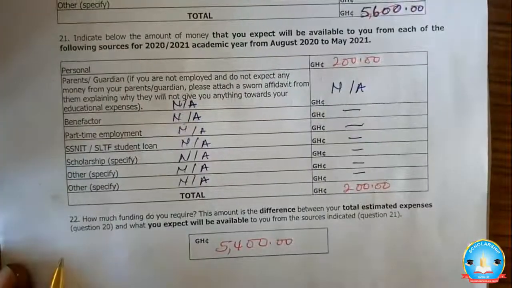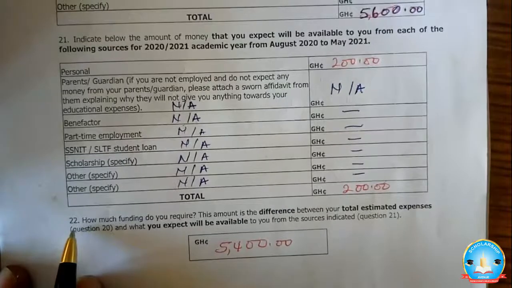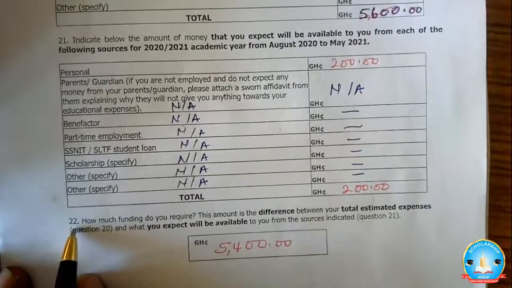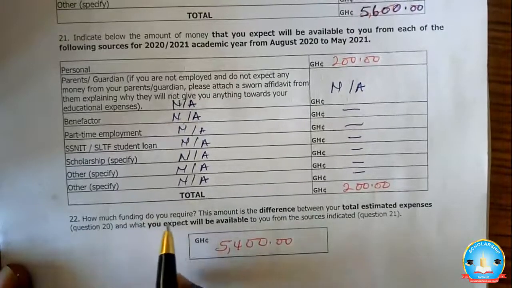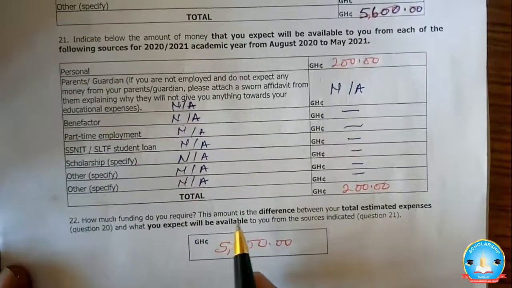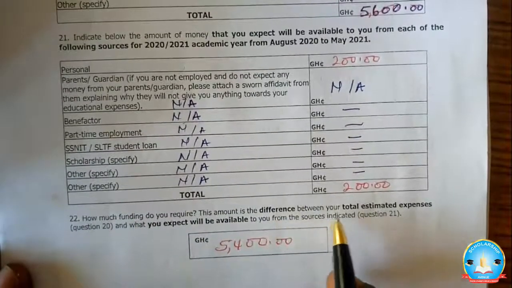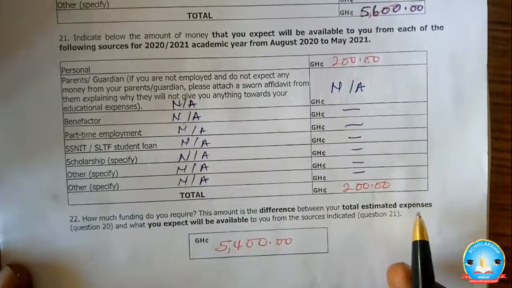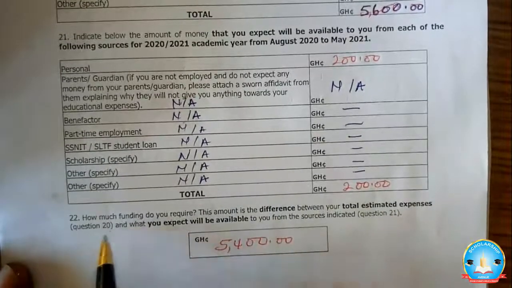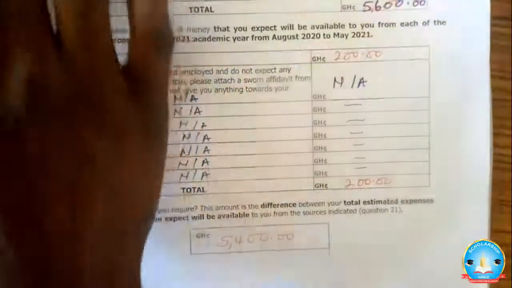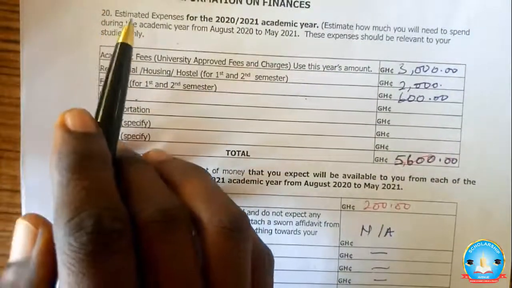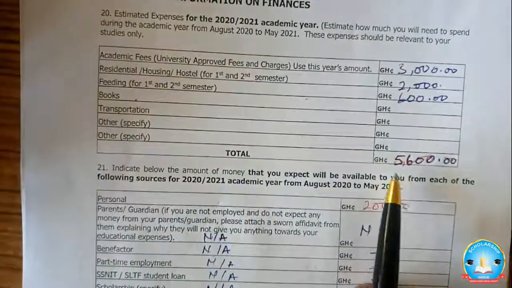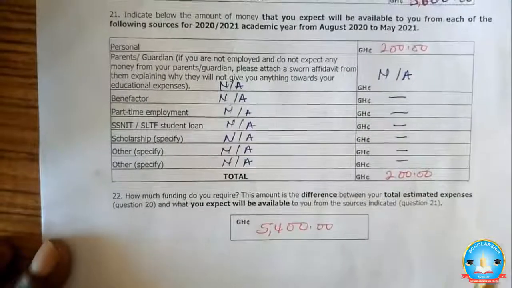Good. So you come to question 22. Now with question 22, take note. It says, how much funding do you require? This amount is the difference between your total estimated expenses, which is question 20. Your question 20 is here. So this is your question 20, and this is the total. Now let's continue with the reading.